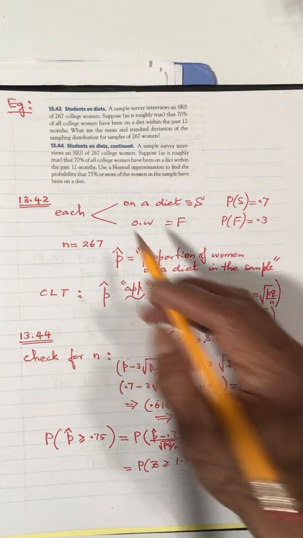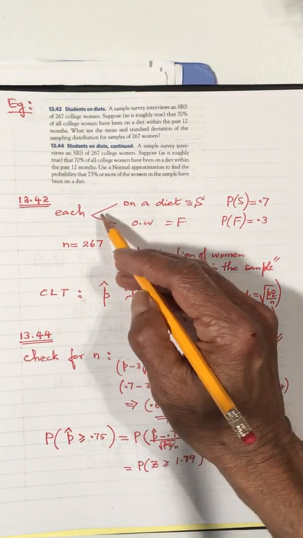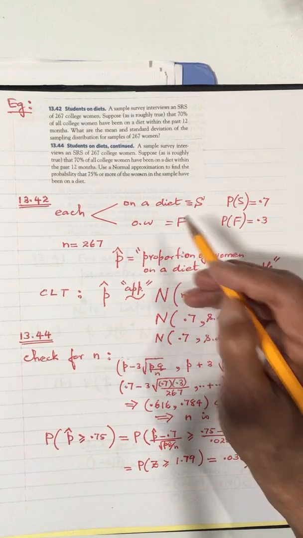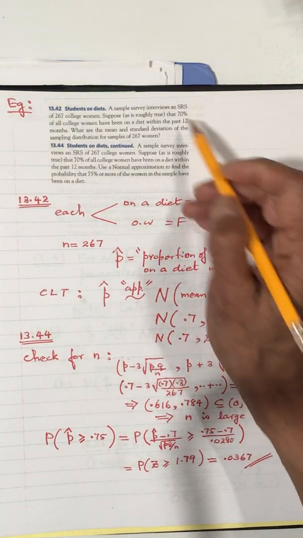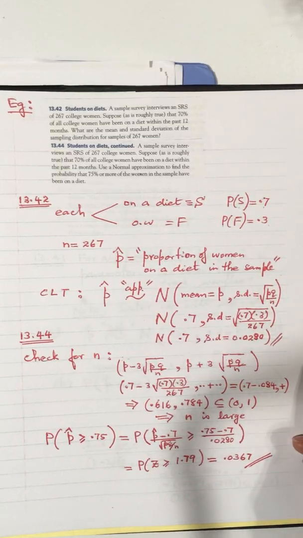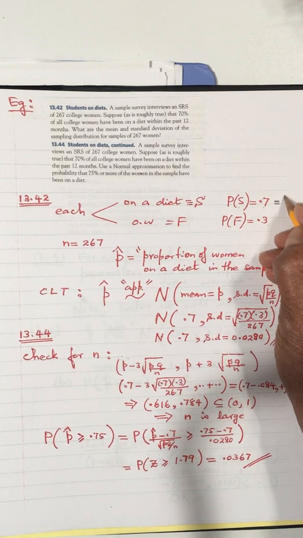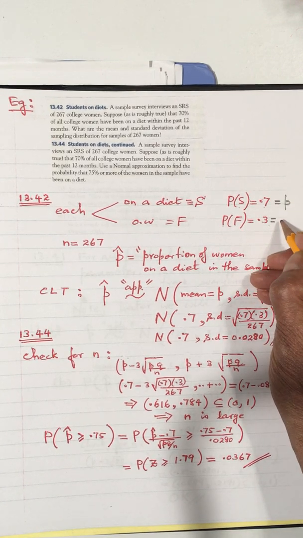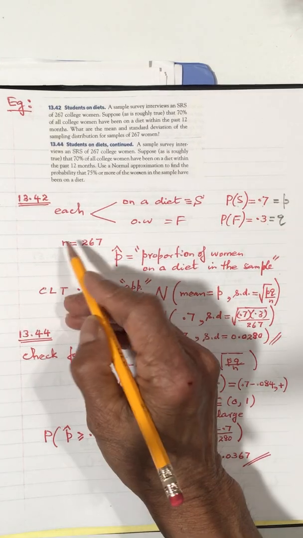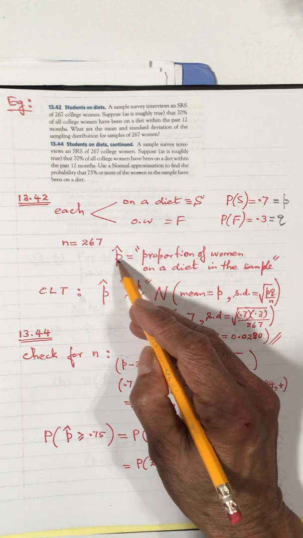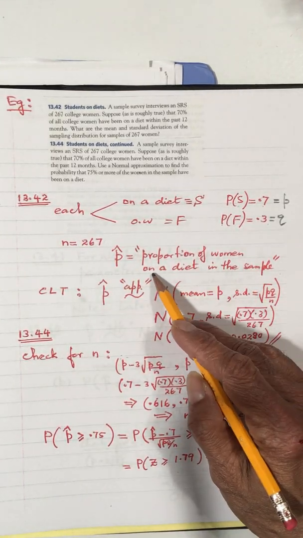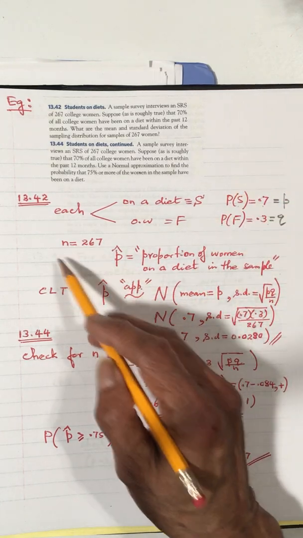In other words, for each person, either they are on a diet, which I label as a success, or otherwise a failure. According to that 70%, the success is 0.7 and the failure is 0.3. So this is the P and this is the Q, 1 minus P. So you're looking at this sample size, and the p hat within that sample, the proportion of women on a diet within that sample.